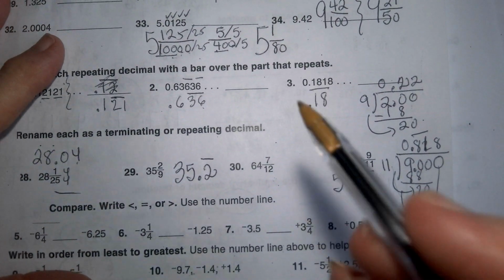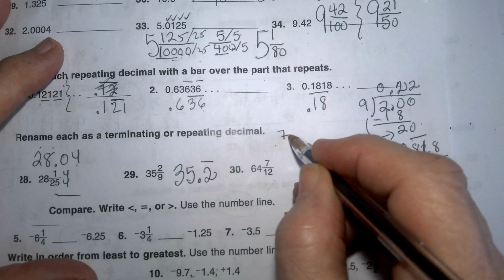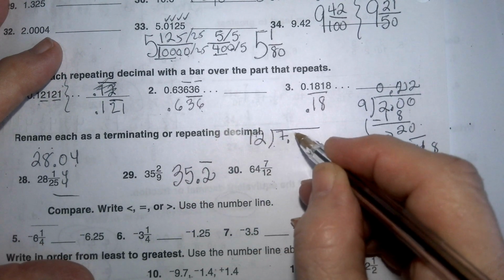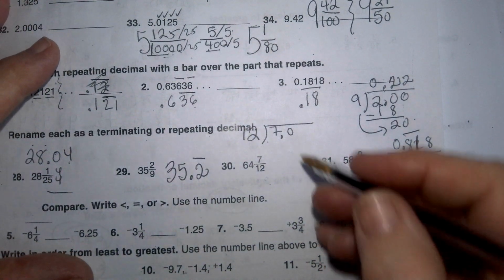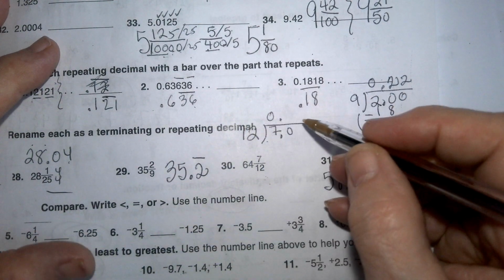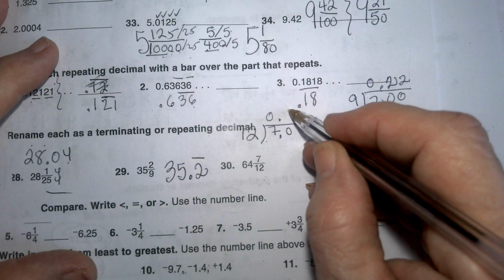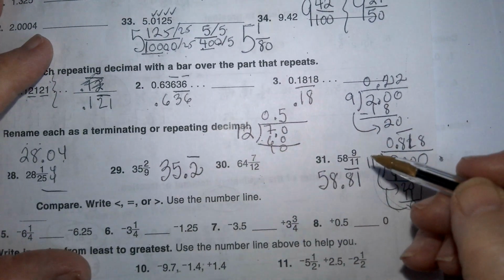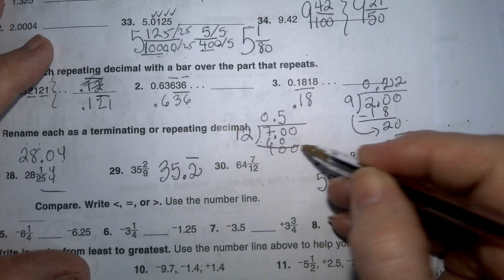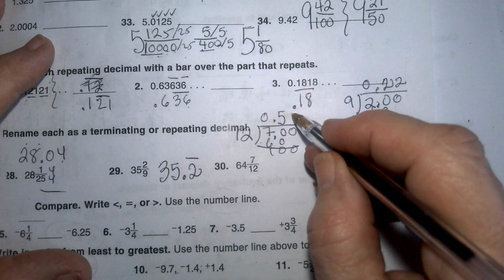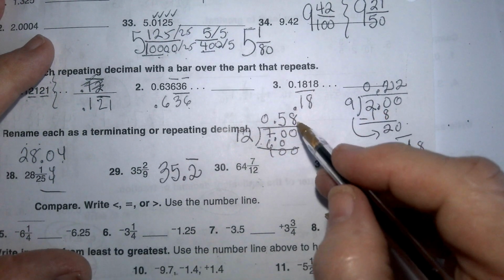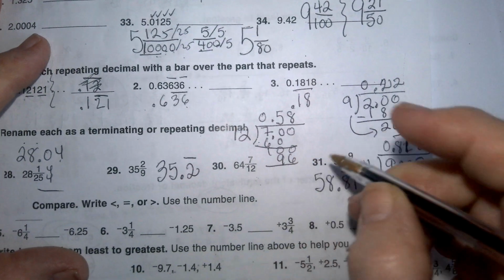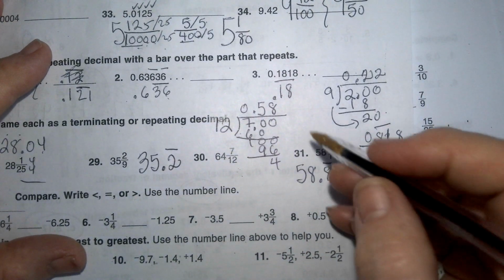All right, so 7 divided by 12. Just do it right here, find a spot. Doesn't go in. 12 goes into that 5 times, which is 60. Get a 10. Put another 0. And it's going to be an 8. 8 times 12 is 96. We get a 4.